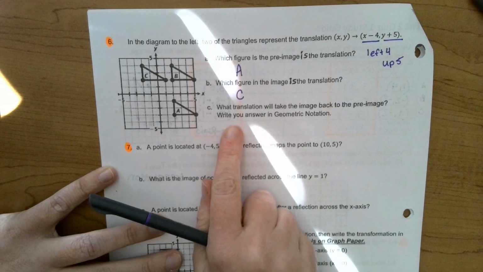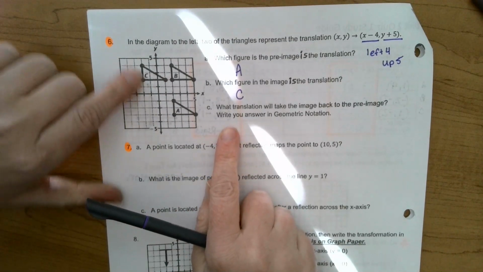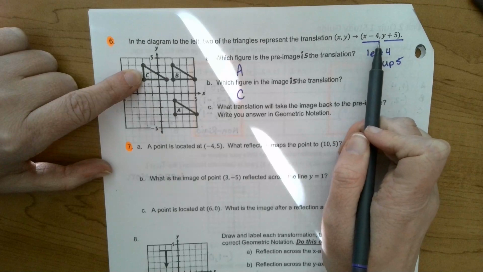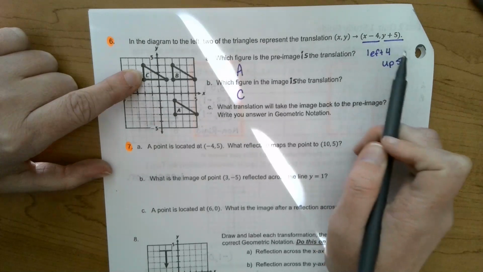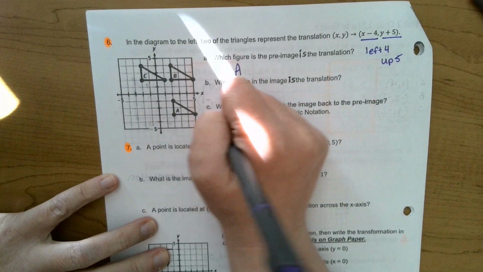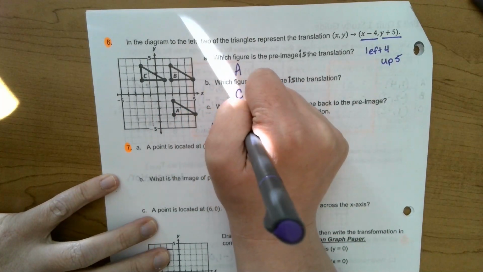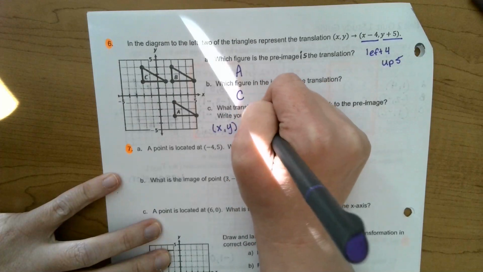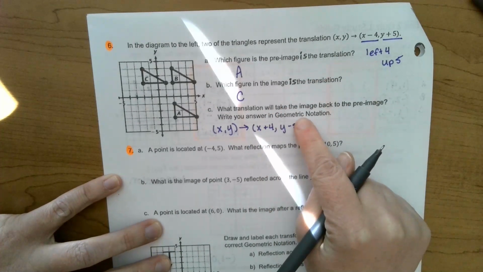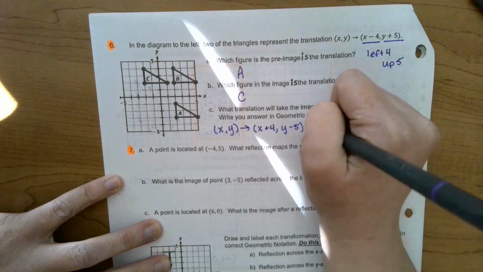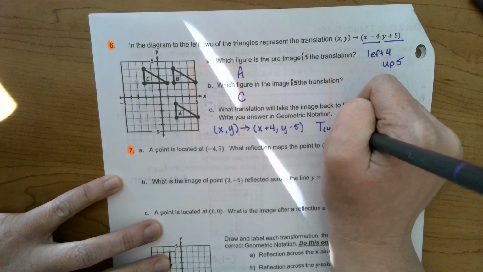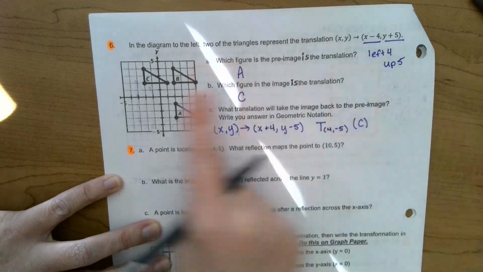Then it says, what translation will take you back to the pre-image? So if I'm starting at C, what do I need to do to get from C to A? To get from A to C, we went to the left 4. So to go back, I have to go to the right 4. I went up 5 to get from A to C. To get from C to A, I have to go down 5. So we will write this as (x, y) to go back, we are going to go right 4 and down 5. It does say geometric notation, which I've always called just transformation notation. So this is that T. We went 4 to the right, 5 down, and we are translating figure C, which maps us back to A.